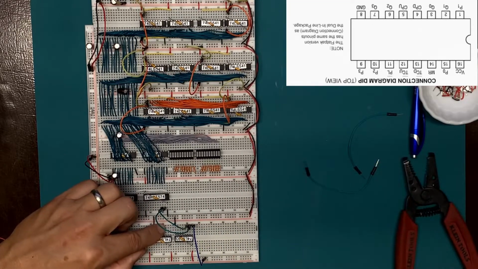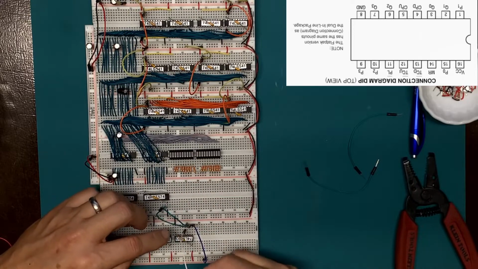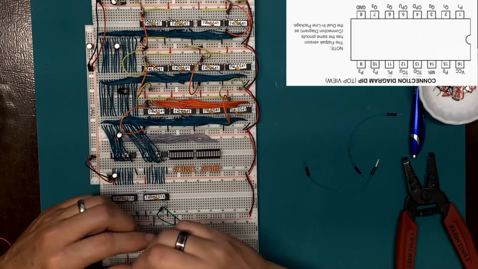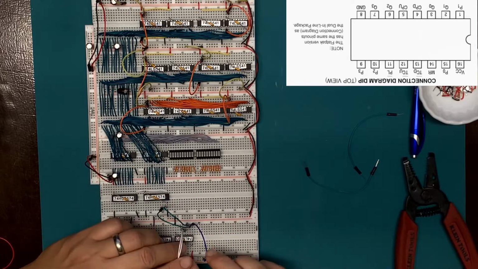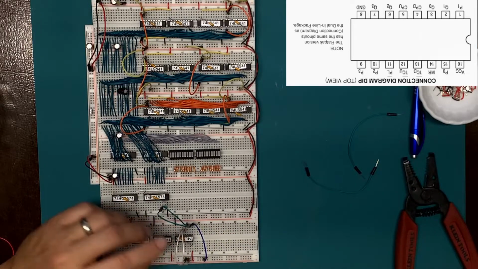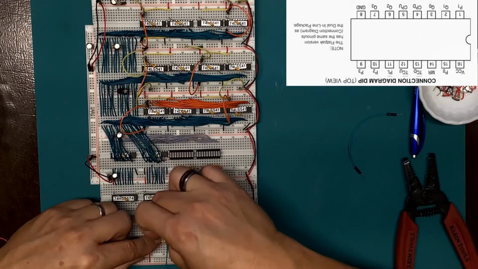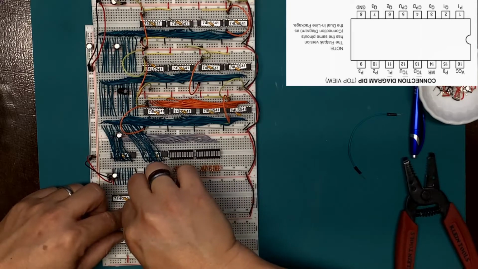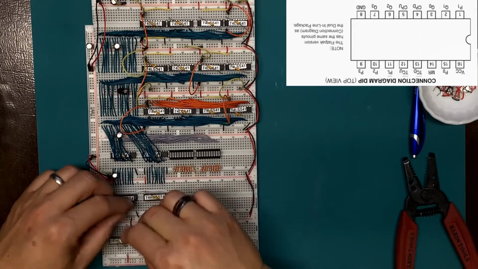Pin 4 is a control line, and it's the clock pulse to count down. For the moment, I'm going to tie that low. And then pin 5 is the count up. I'm going to tie that low as well for the moment. I'll come back to those here shortly. Then I've got output 2 and output 3. So pin 6 becomes output 2. And pin 7 is output 3.